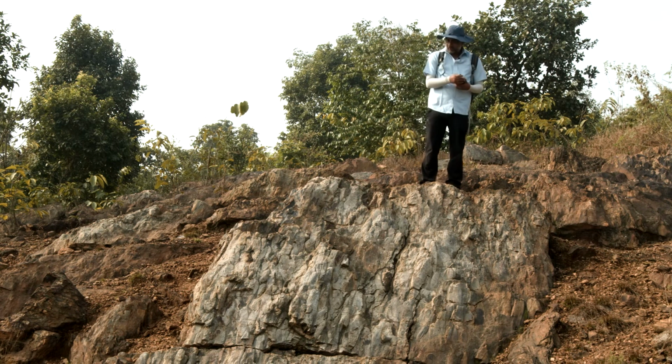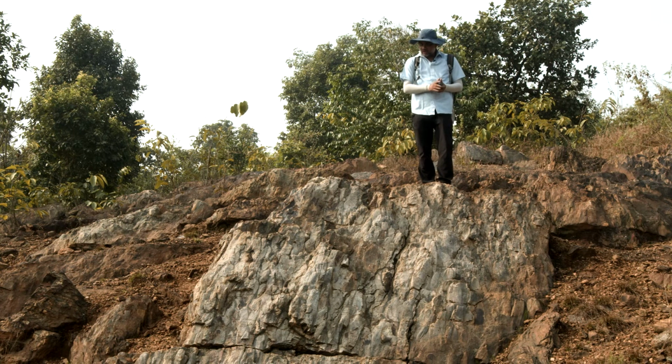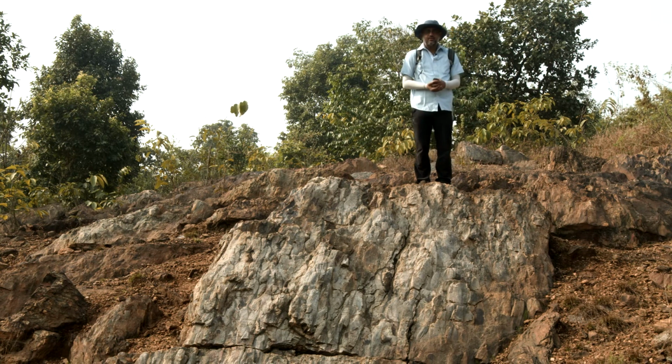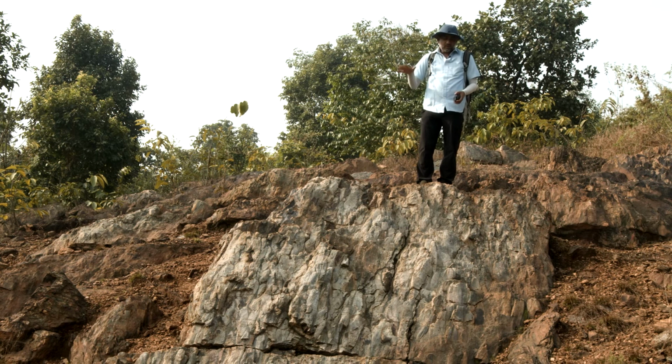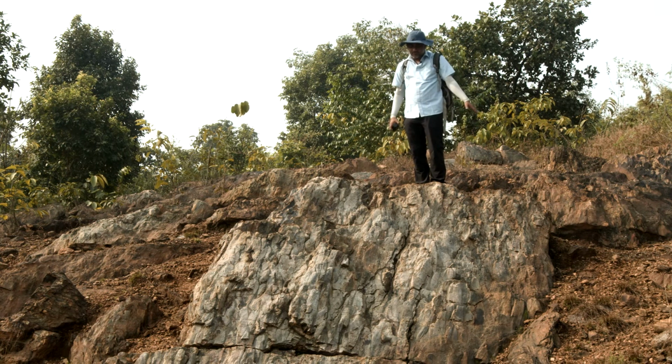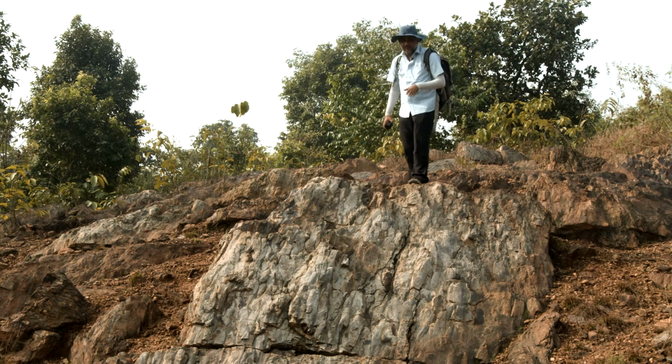There is also one very important thing to look at here. The Singhbhum shear zone is actually a thrust shear or thrust fault, large scale thrust fault. It was on the surface, and down there it was a reverse shear. And if we look at this plane, so essentially the dip is in this direction, right?